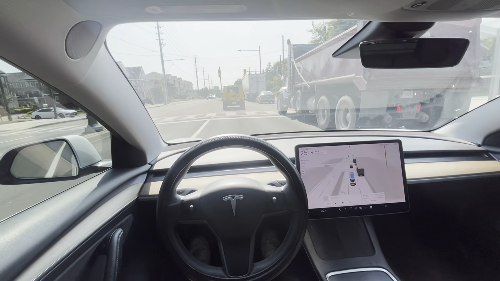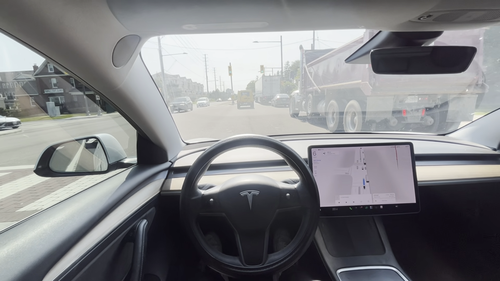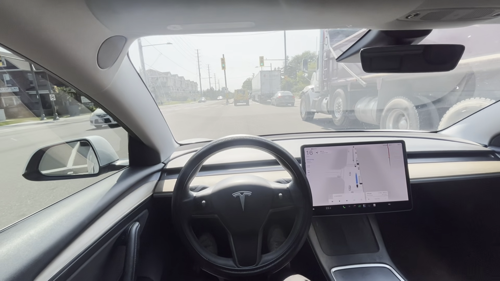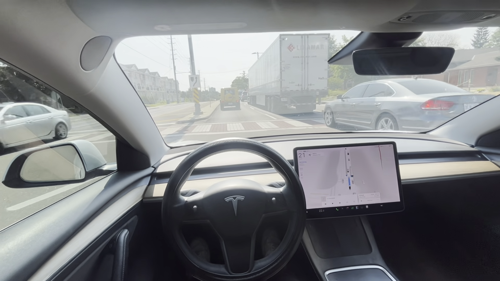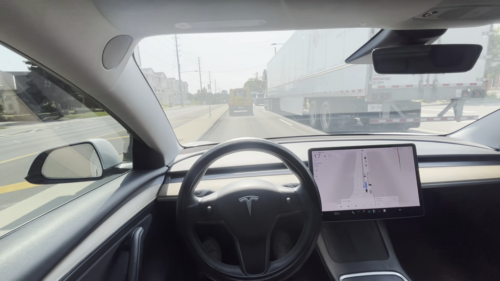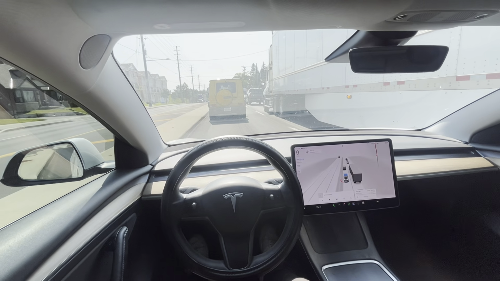Slowing down. And since the cars are piled up in the intersection, the car stops. I'm not pressing the accelerator. If it looks like I'm pressing the accelerator, I'm sorry guys, it's just my seating position. I'll let you guys know if I'm pressing the accelerator, but it made it through that intersection very well without blocking the middle of the intersection. That was pretty good.